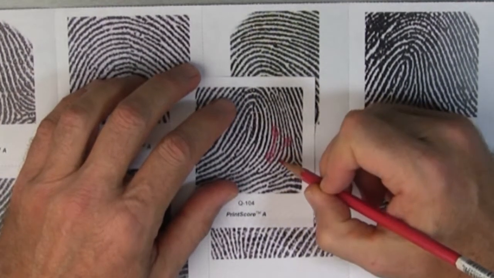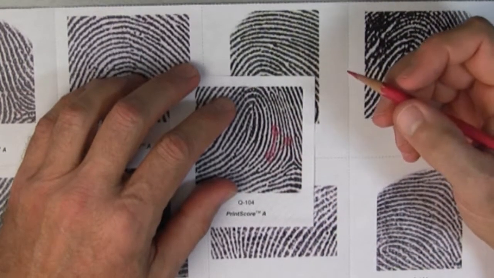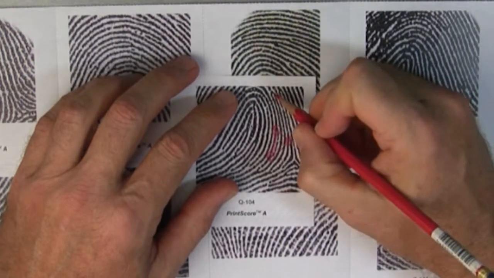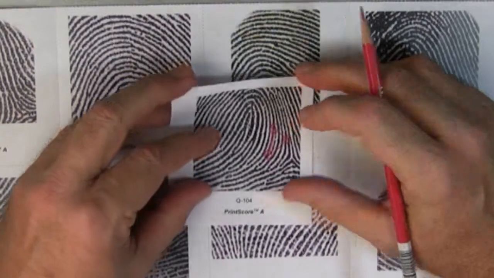So if you would just mark your starting points, and then if you want to go ahead and mark the compliant features by circling them like you did in the other exercises, that's fine.